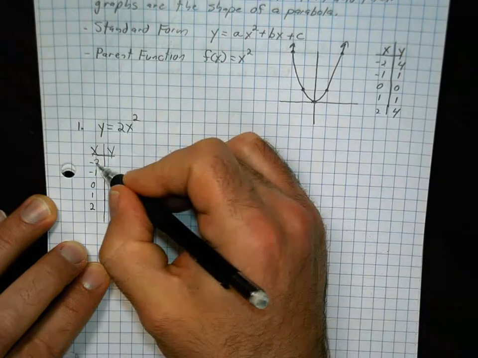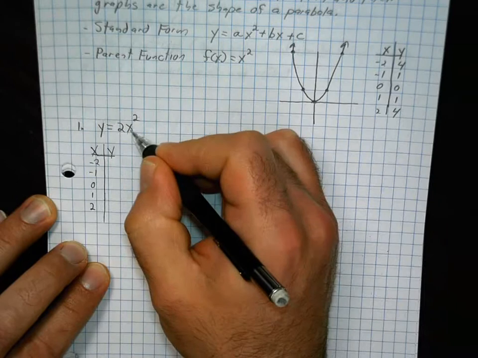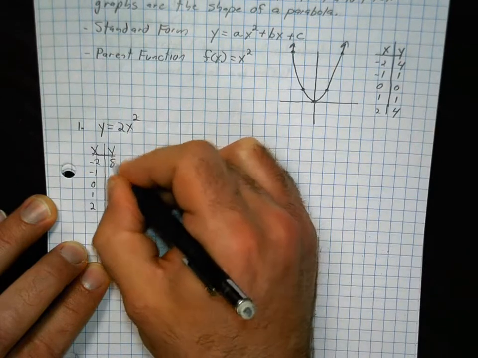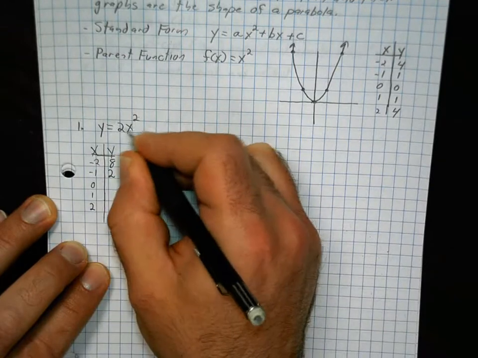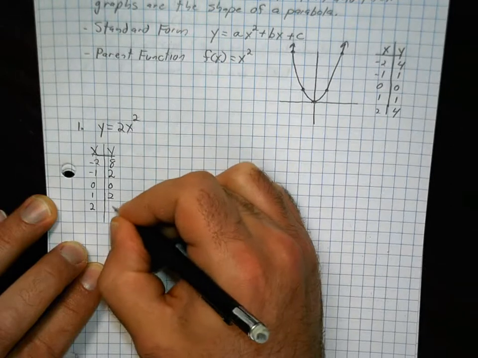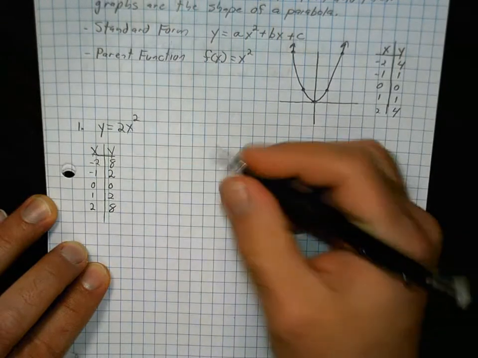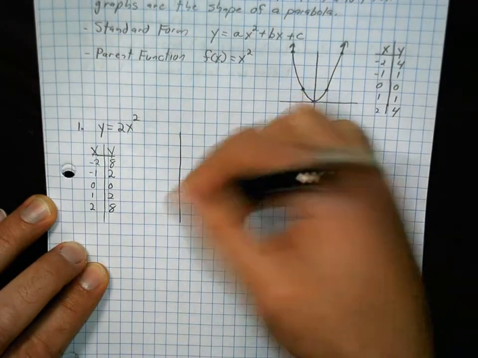Okay, so plugging this in, I've got to square first. Remember our order of operations: square and then multiply. So -2 squared is 4, 4 times 2 is 8. -1 squared is 1, times 2 is 2. 0 squared is 0. For 1, I'm going to get 2. For 2, I'm going to get 8. Your table should look symmetric on these types of graphs. So let's plot that.